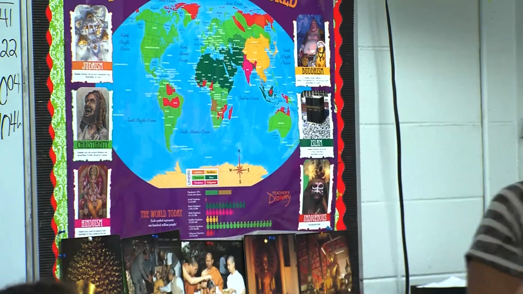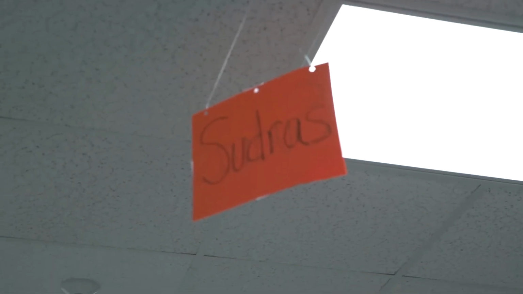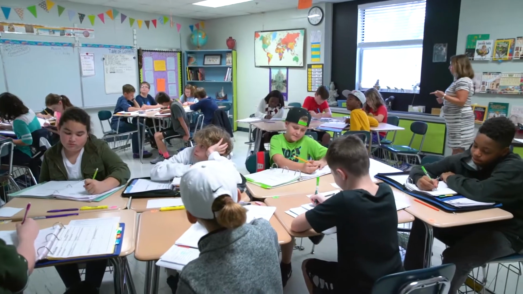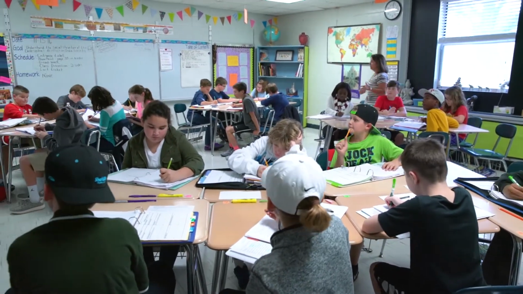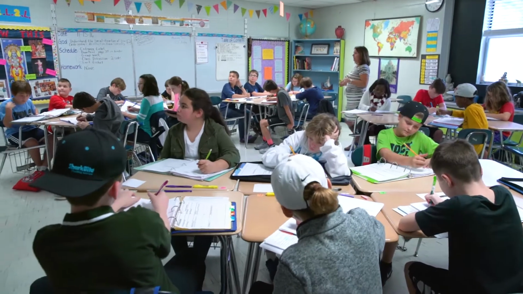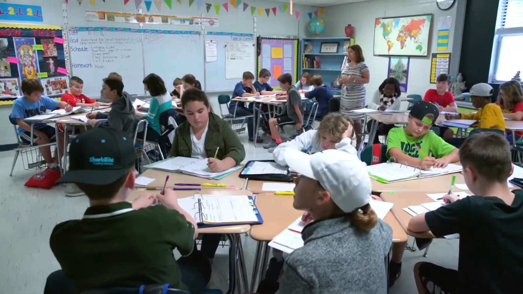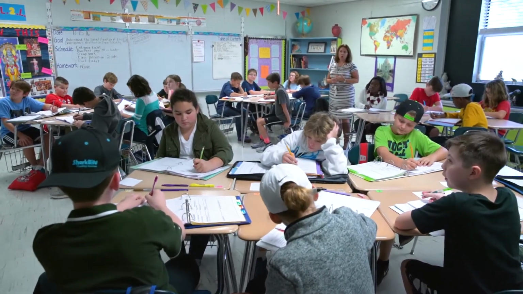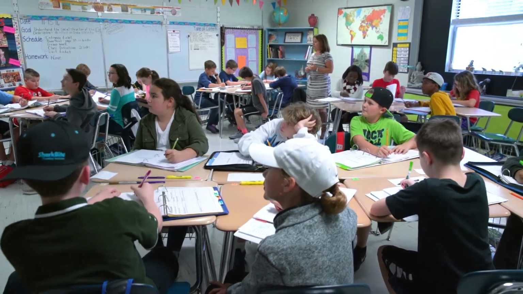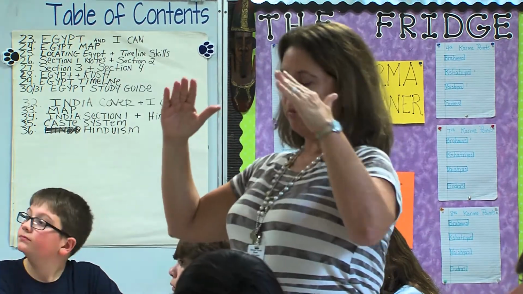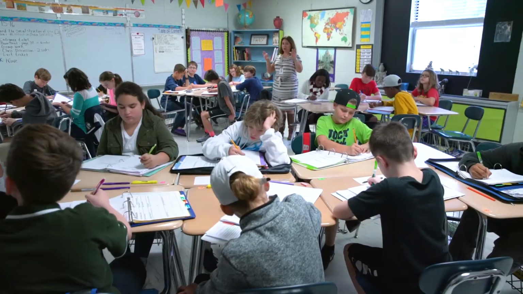All right, where are my Sudras? All right, you guys are the laborers. Your workers, your servants. You do not own your own business, and you don't get to own your own land. You have to work for, what's that say? Other people. But direct instruction has to be the initial focus for most of the lessons.